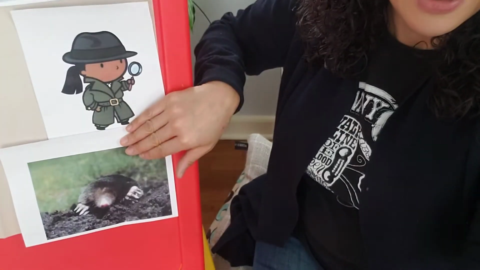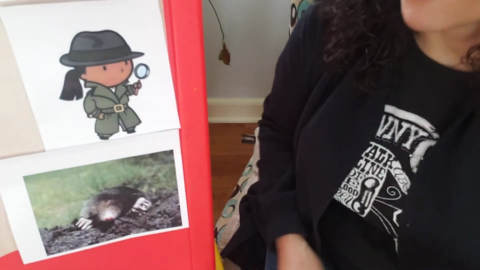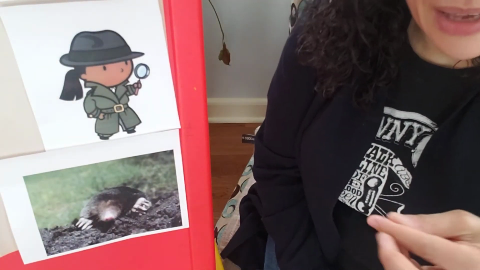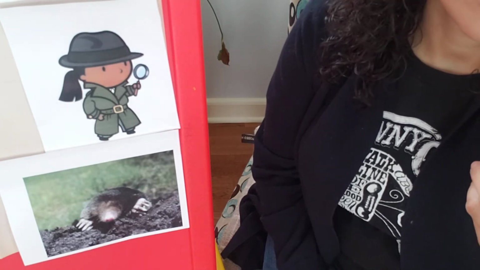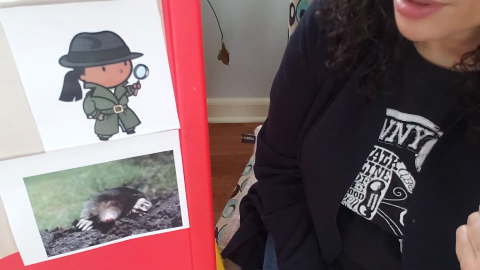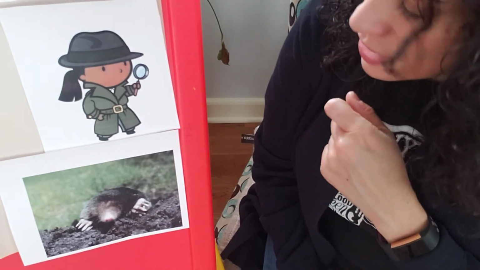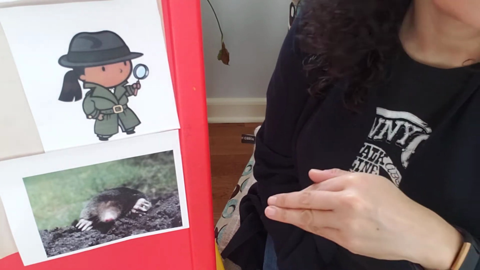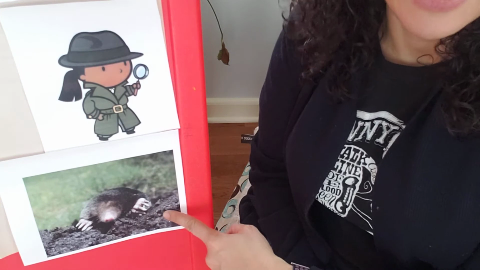Now, I also said that a mole is an insect, and that is wrong. A mole is actually a type of rodent, kind of like a possum or a squirrel or chipmunk. But these guys can be small, and they dig holes under the ground where they live, and they actually eat insects.